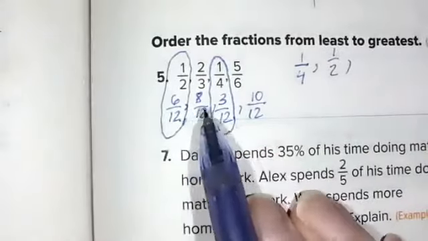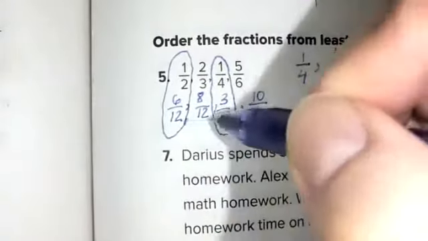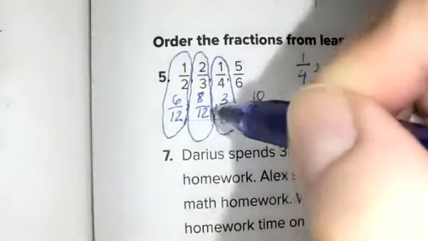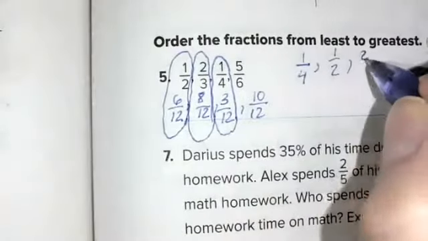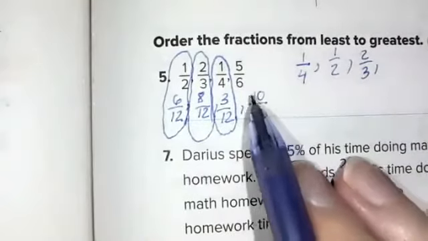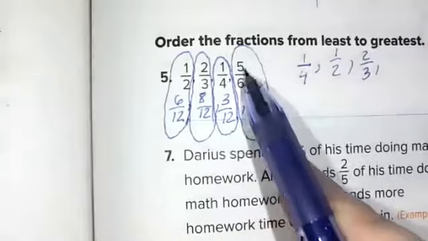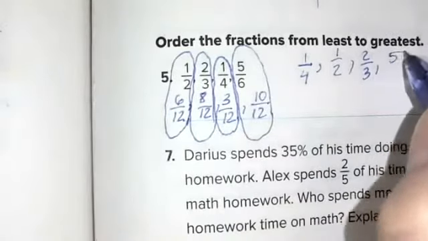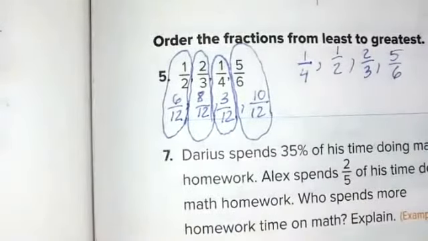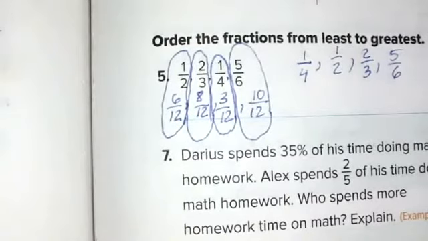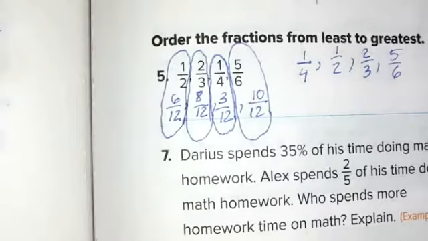Okay, and then which one is smaller, 8/12 or 10/12? 8/12 is smaller. 8/12 corresponds with 2/3, and the largest one is 10/12, and 10/12 corresponds with 5/6. So from least to greatest, it's 1/4, 1/2, 2/3, 5/6. And we found a common denominator in order to be able to easily compare them.